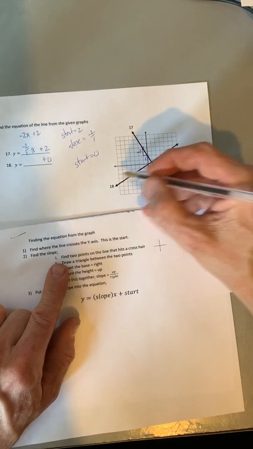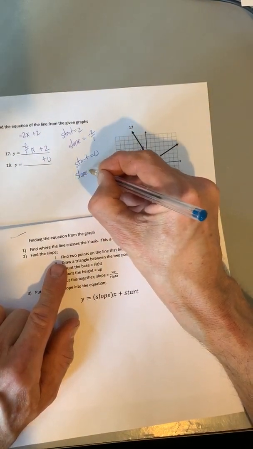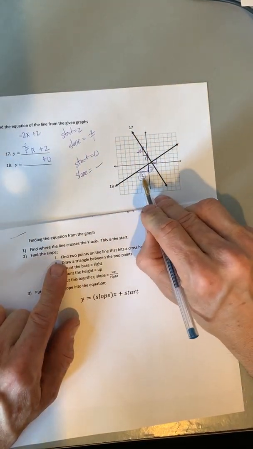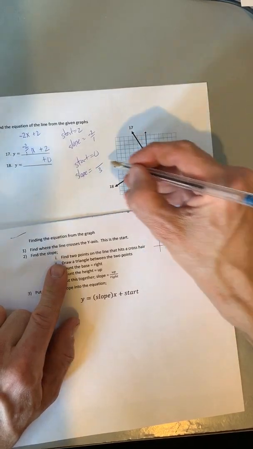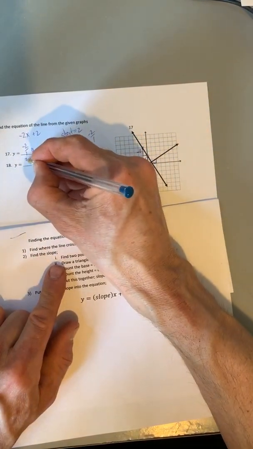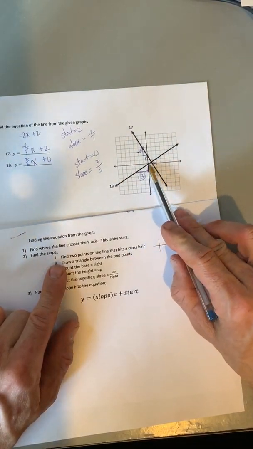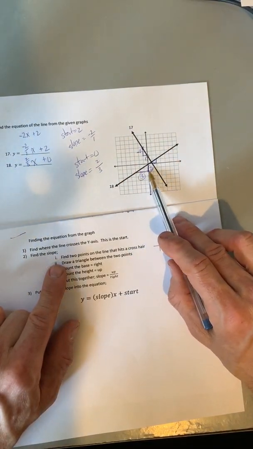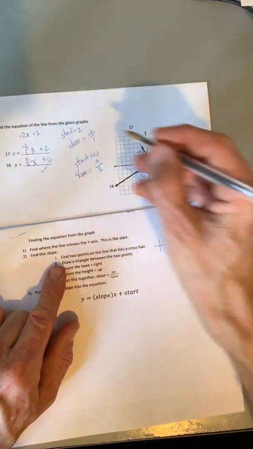See that triangle? So now our slope is what's to the right? 3. What goes up? 2. So now our slope is 2 over 3x. So there's our slope there.